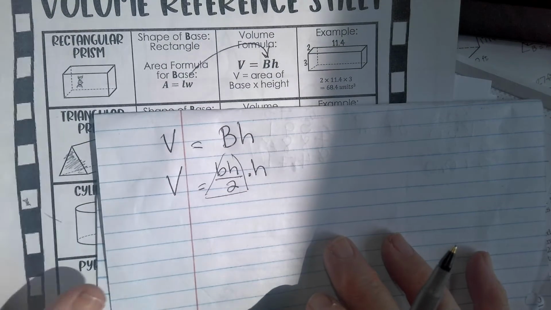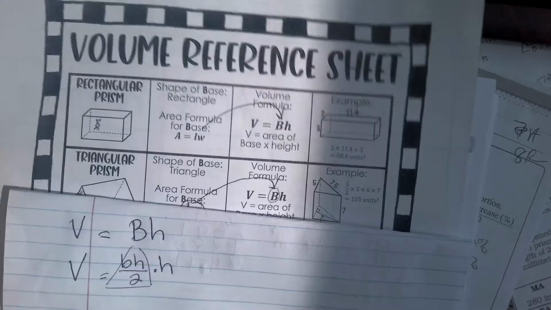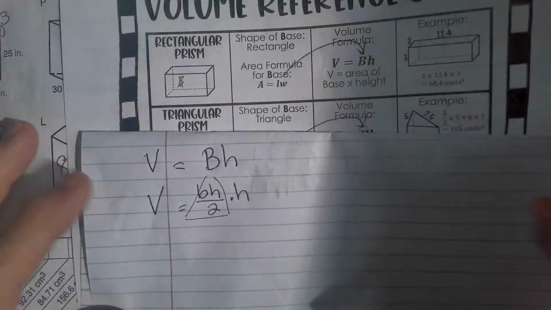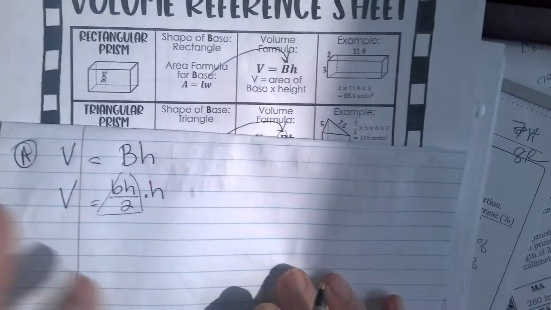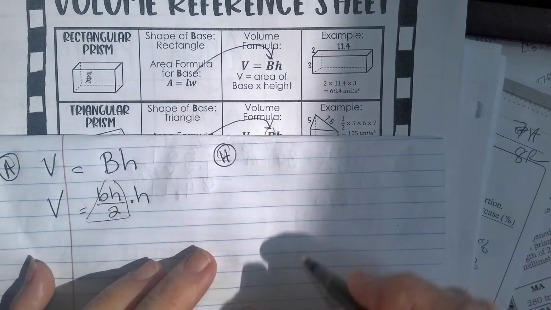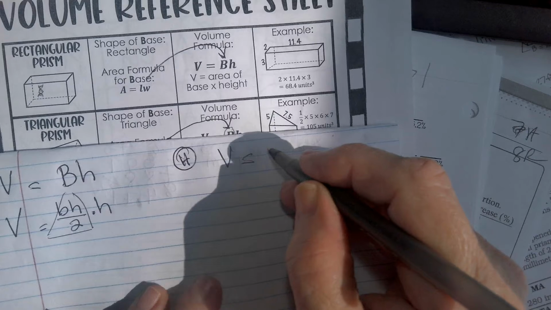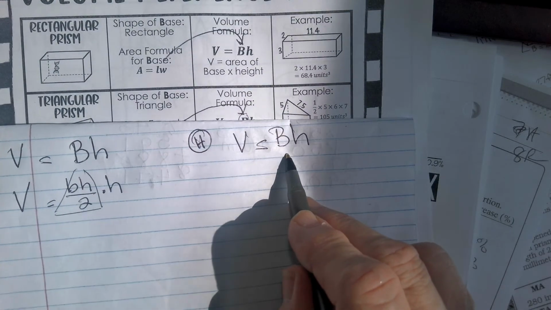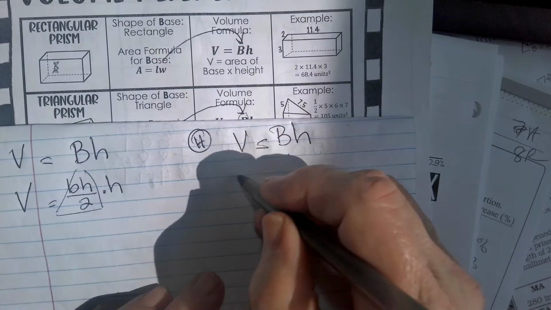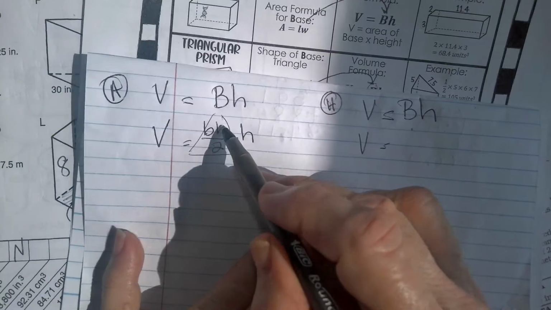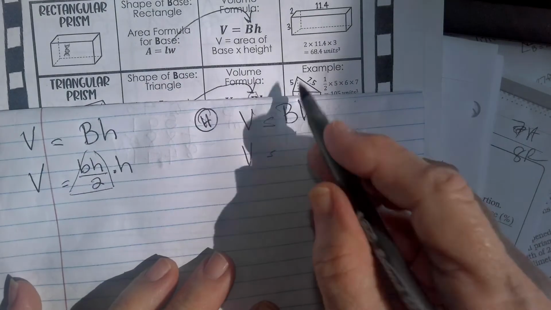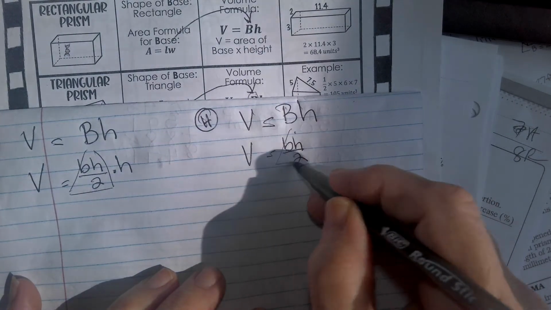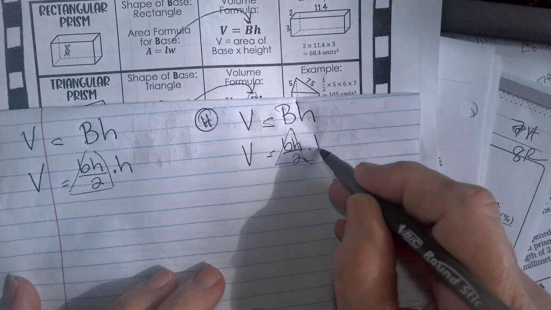And in fact, we'll set up the last one, which is the same shape. We're doing the A and the H. This is A, and then we're going to do the H, which is volume is equal to base times height. But our base on that last one also is a triangle. So it's going to be base times height divided by 2. We're switching that out. Again, times the height of the prism.